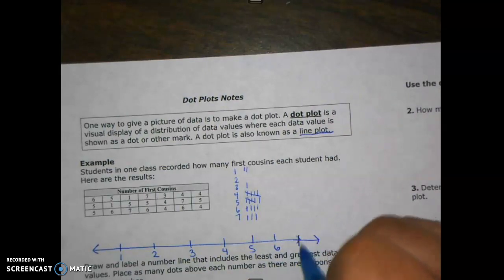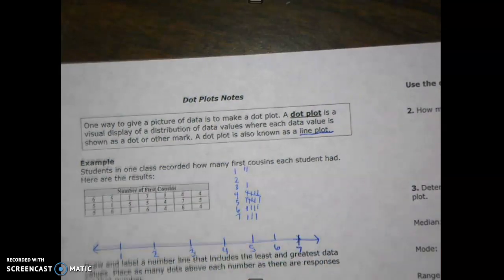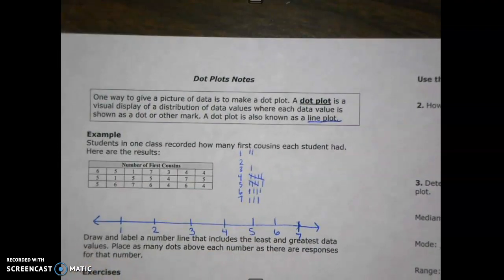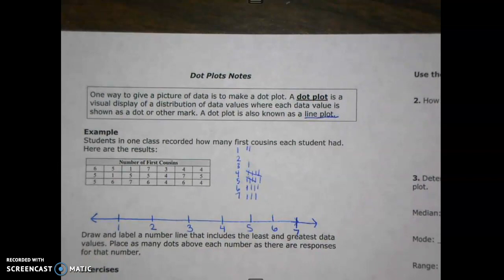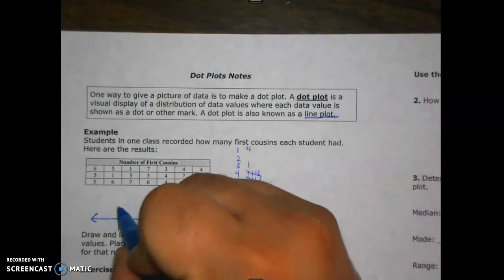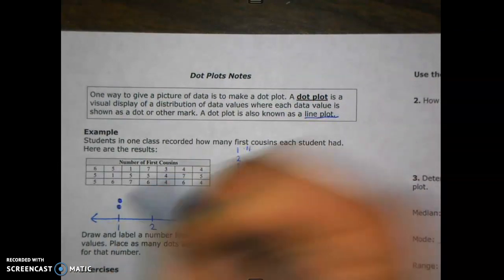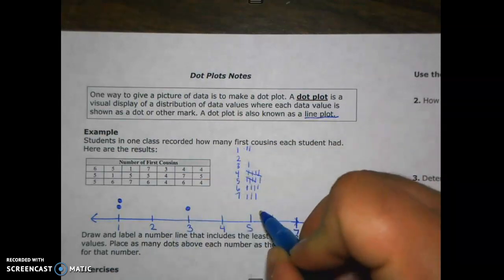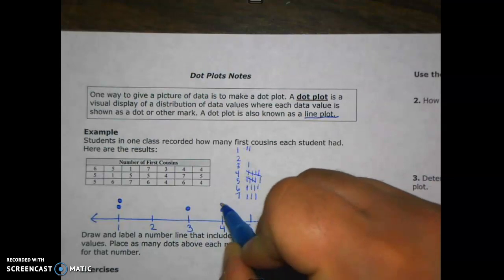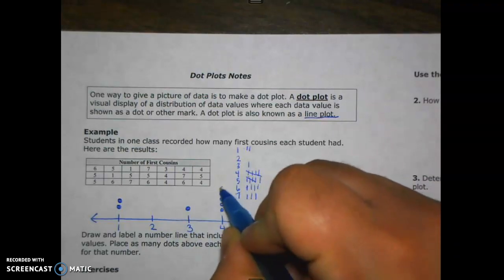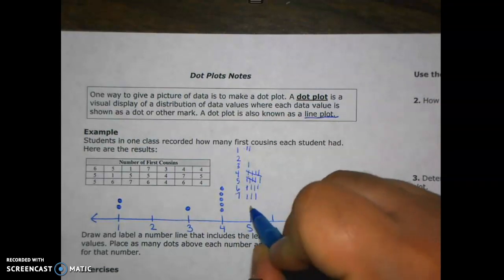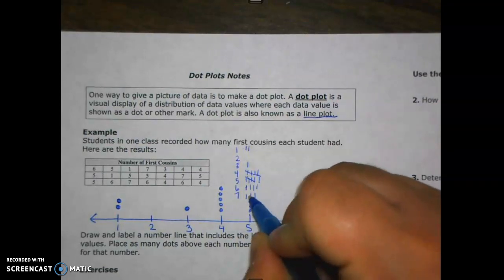Make mine a little longer. This is 7. So then it says place as many dots above each number as there are responses for that number. So you can put X's, you can put dots, however you want to do it. So we have 2 1s, 1 3, 5 4s, 6 5s, 1 2 3 4 5 6.